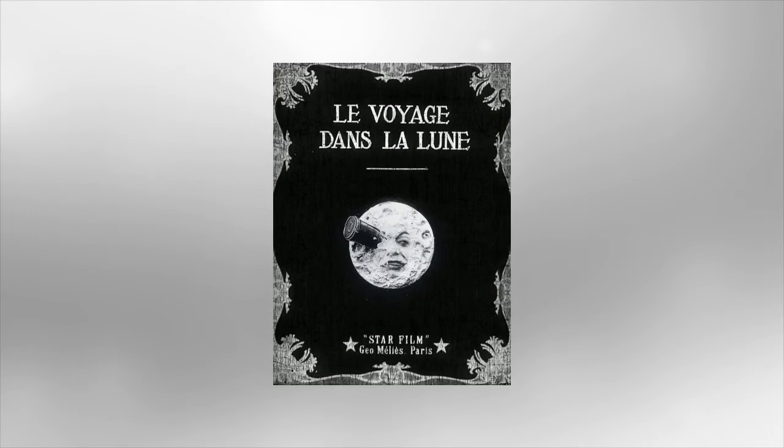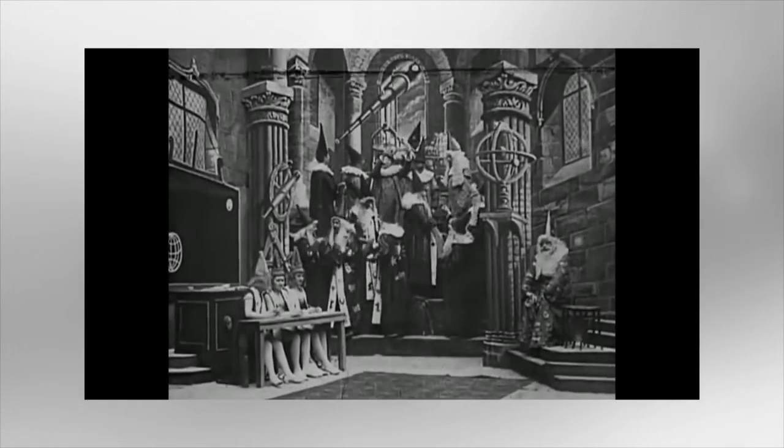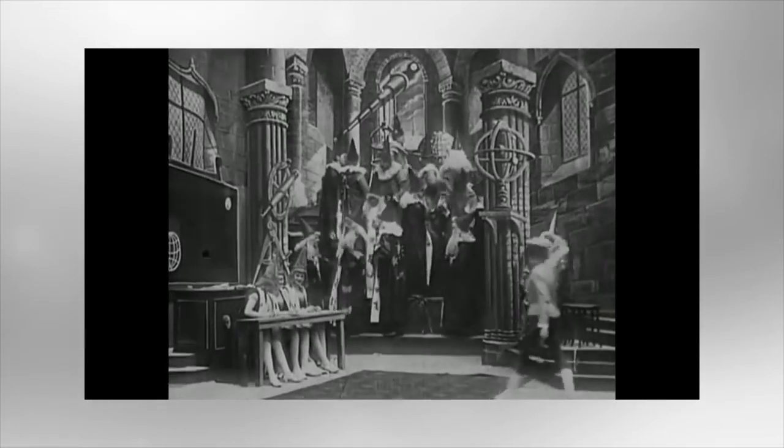The first ever science fiction film was called A Trip to the Moon and was made by Paris-born director Georges Méliès. The film lasted no longer than 20 minutes and contained surreal and continued editing.